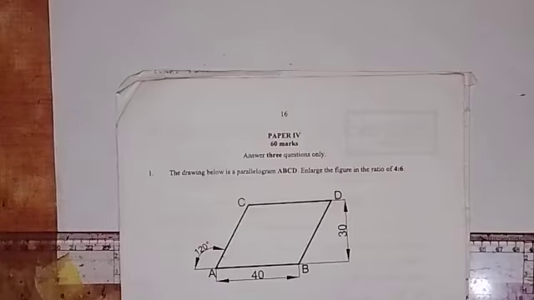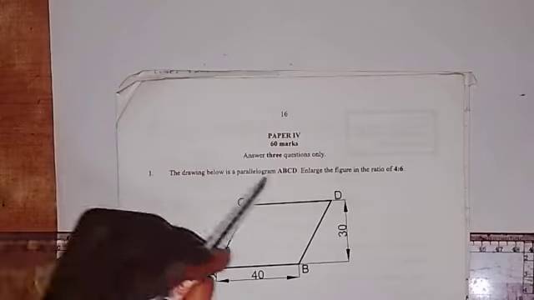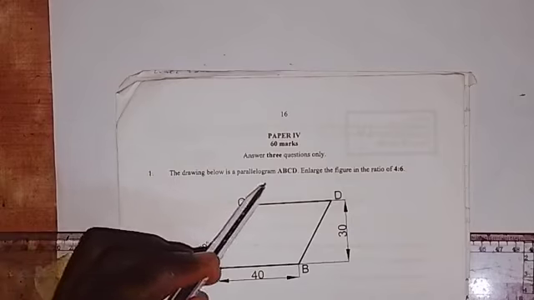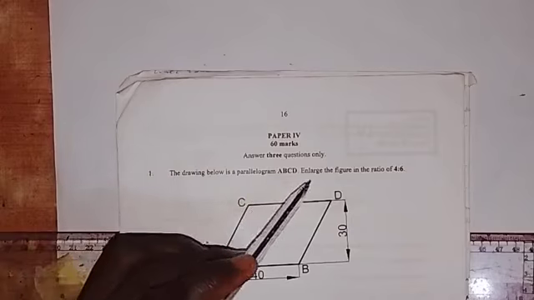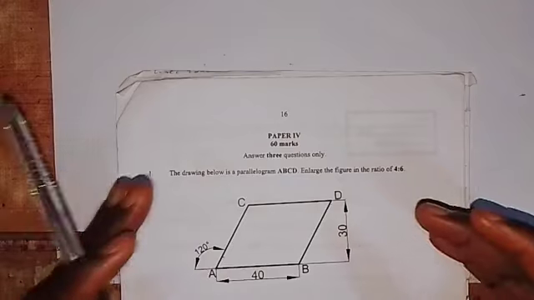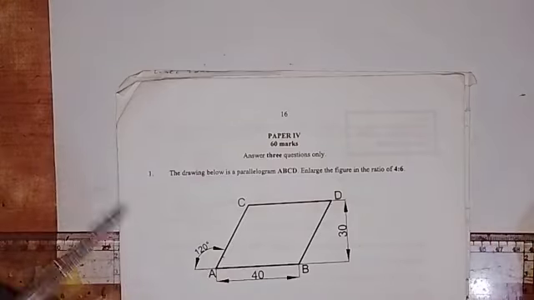Let's look at the third method that can be used to do the enlargement of a figure like this, as we have here that the drawing below is a parallelogram ABCD. Enlarge the figure in the ratio of 4:6. So this is the figure. So we are going to replicate this figure first, as we have that from here to here is 40 millimeters.